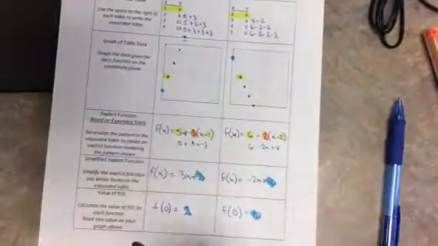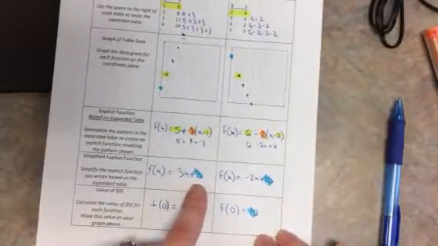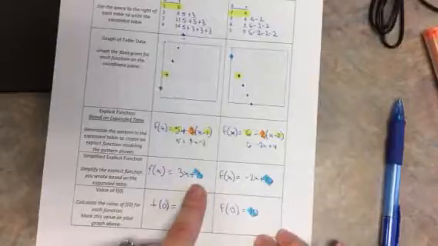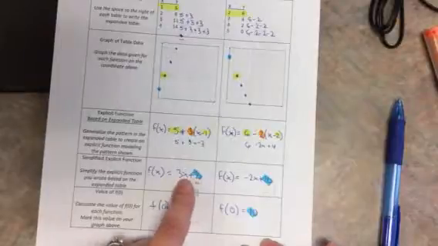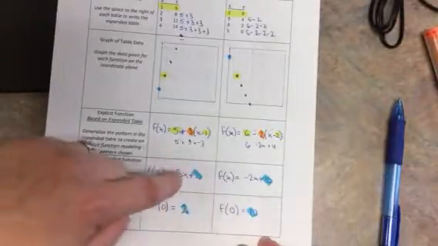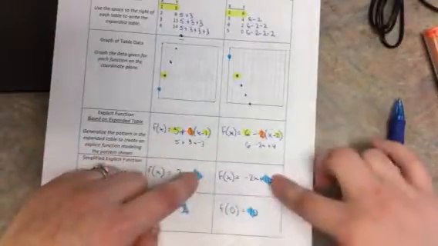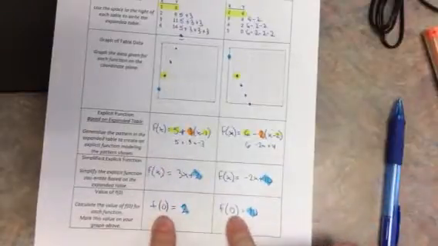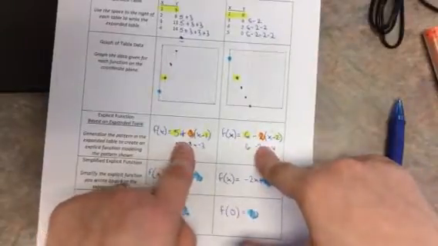So, what we can get out of this, we introduced this idea when we did our explicit equation cheat sheet. The idea that we can make an equation that is the common difference times the input plus the start value. But there's a catch on this. The start value has to be if we're starting where? At 0. If we're not starting at 0, then we need to use this type of equation.